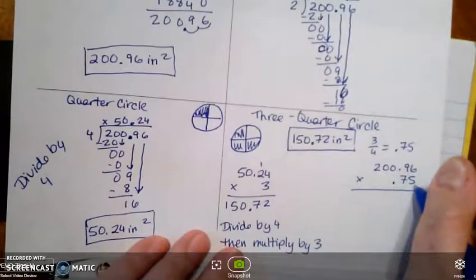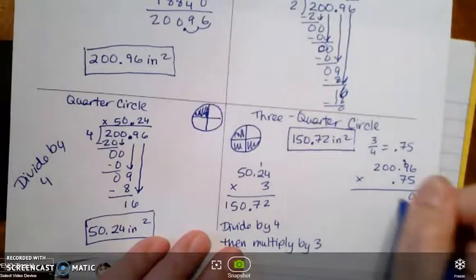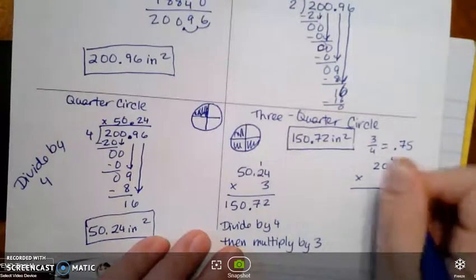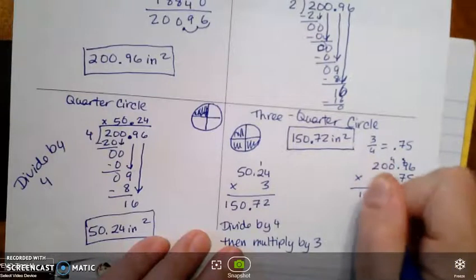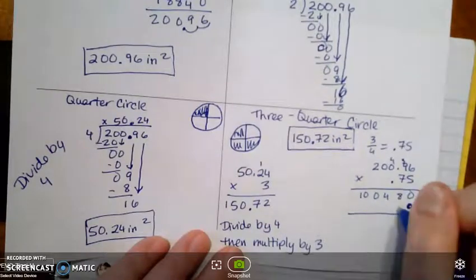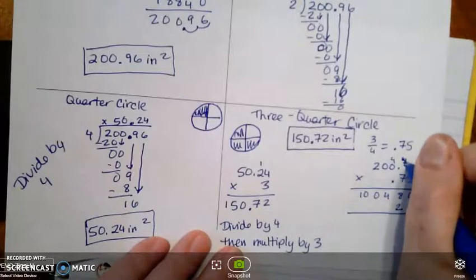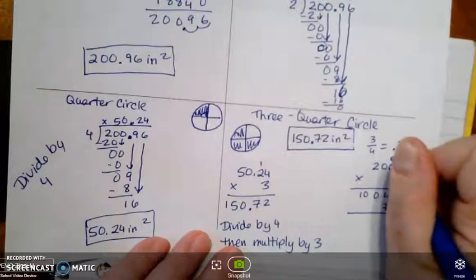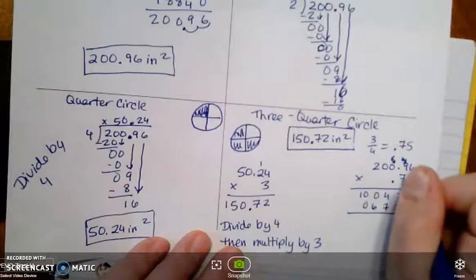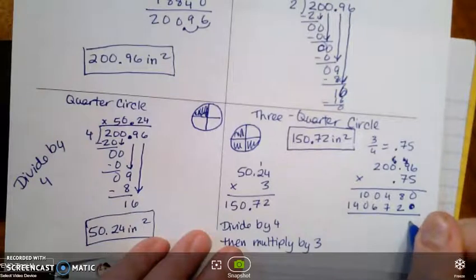So 5 times 6, 30, carry the 3. 5 times 9, 45, plus 3 is 48, carry the 4. 5 times 0, 0, plus 4 is 4. 5 times 0, 0. 5 times 2 is 10. Hold my spot. 7 times 6, 42, carry the 4. 7 times 9, 63. 63 plus 4, 67, carry the 6. 7 times 0, 0, plus 6 is 6. 7 times 0, 0. 7 times 2, 14. Hope I did not make a mistake because I don't want to redo this whole video.